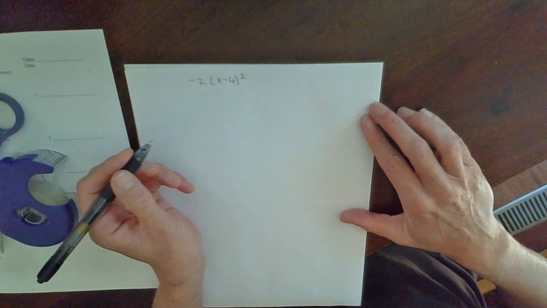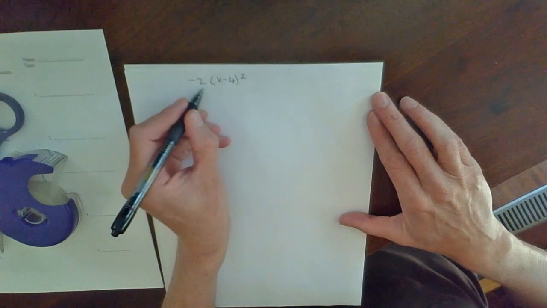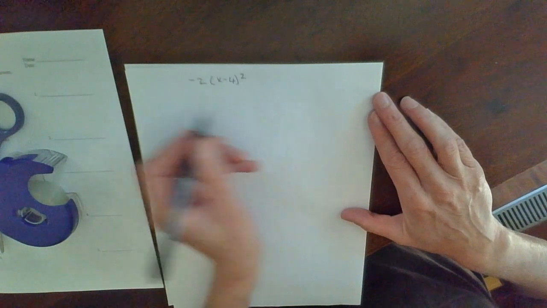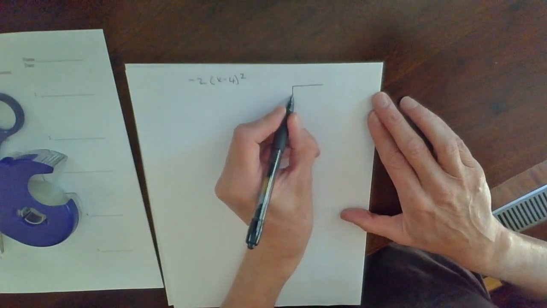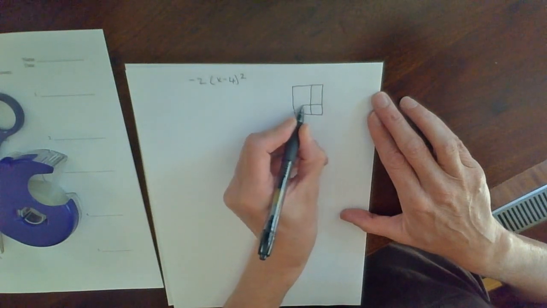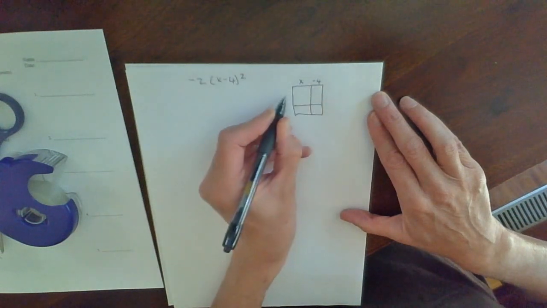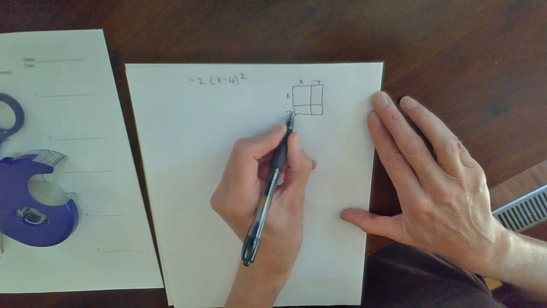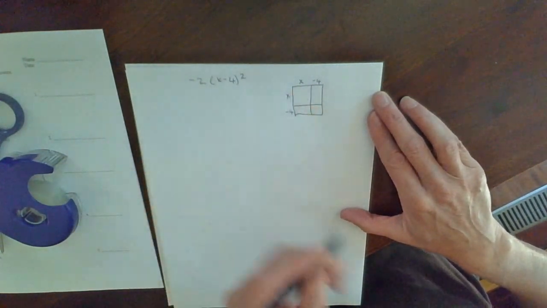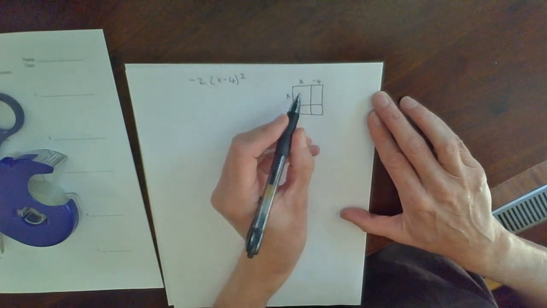Alright, so negative 2 times (x minus 4) squared, I see that I've got to multiply this by negative 2 and I've got to square the x minus 4. And squaring comes first. The easiest way to square something, I think, is probably with a rectangle. Divide the square into as many sections as there are terms. In this case, there are 2, so there's an x and a minus 4 by x and minus 4, and then find the area of each section.